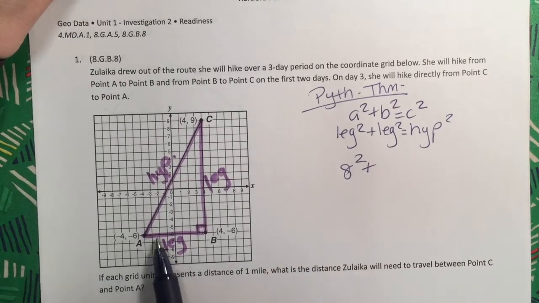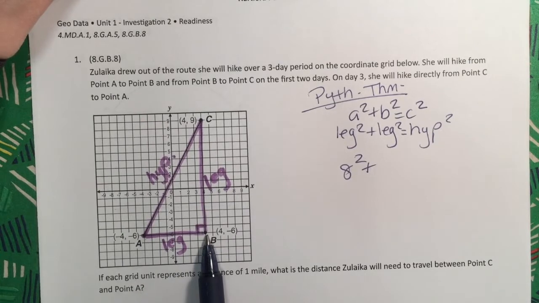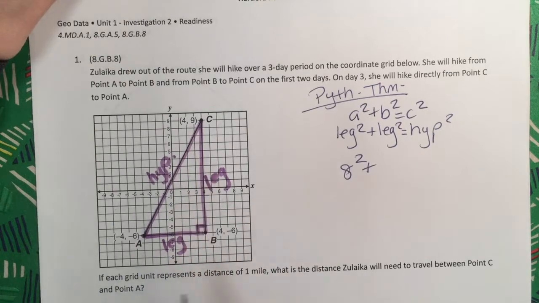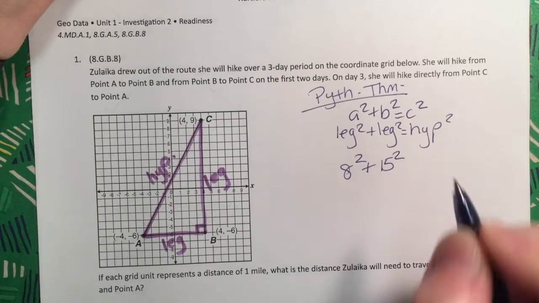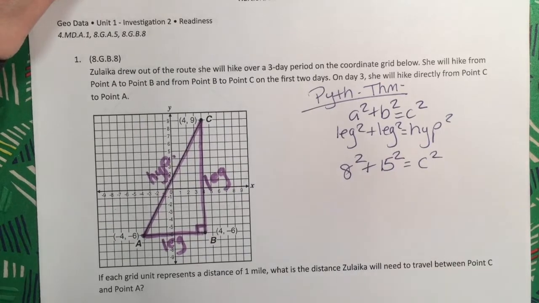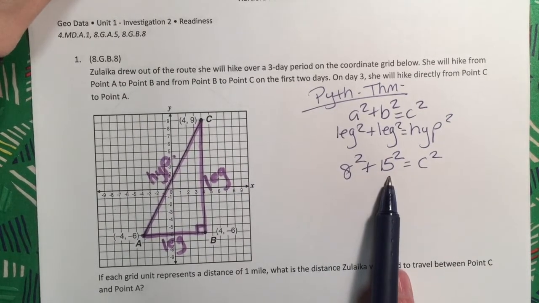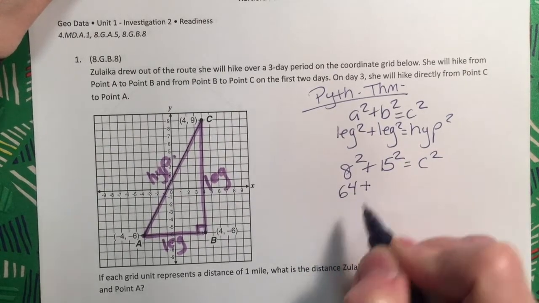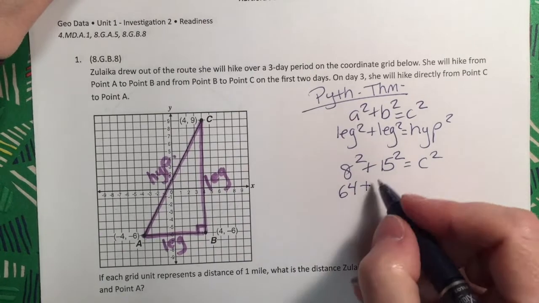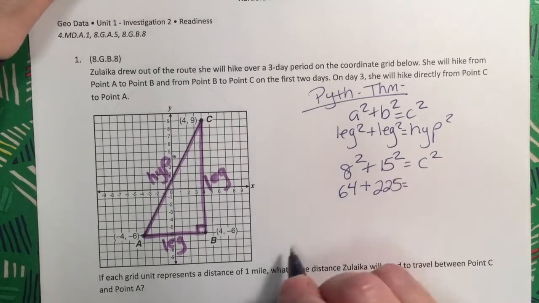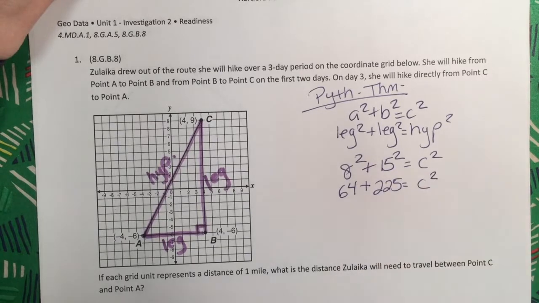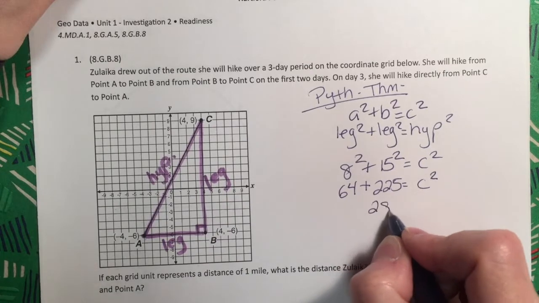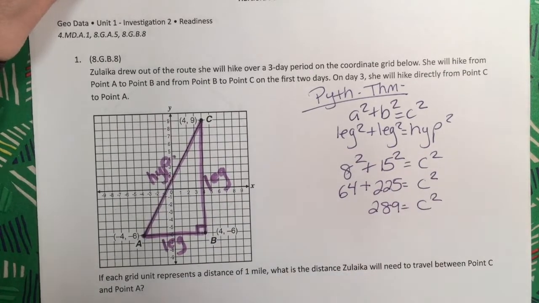The other leg starts down here at -6, and it goes all the way up to +9. And if you count all of those, that's 15 units. So our equation is 8 squared plus 15 squared equals c squared. So 8 squared is 64, and you can do this on a calculator if you don't know it in your head. 15 squared is 225, and if I add them, that should equal c squared, my hypotenuse squared. So 64 plus 225 is 289, and that's c squared.